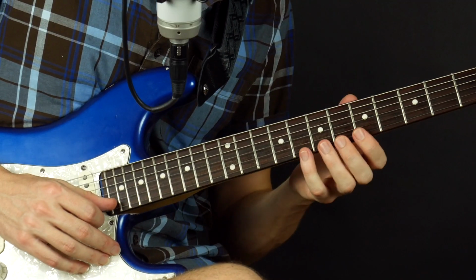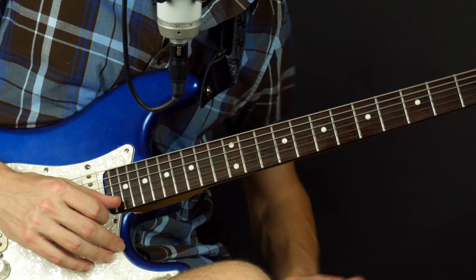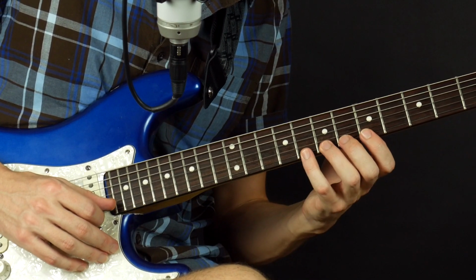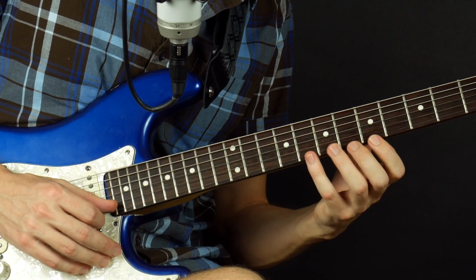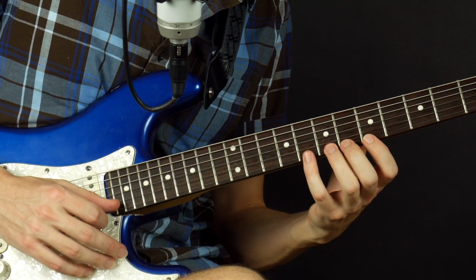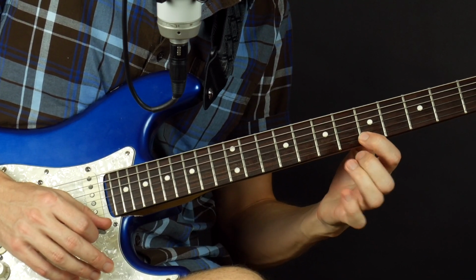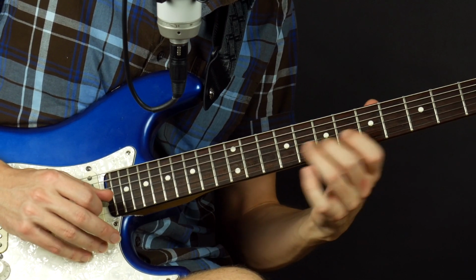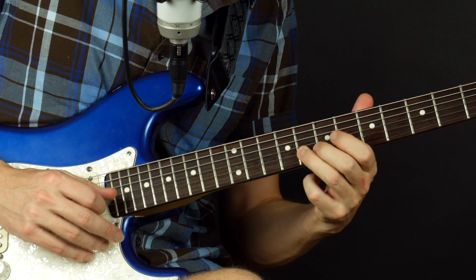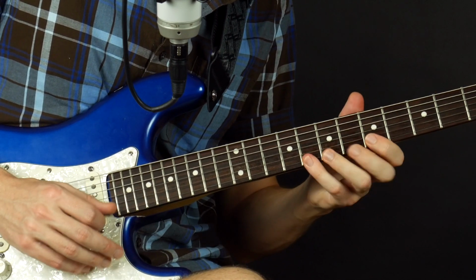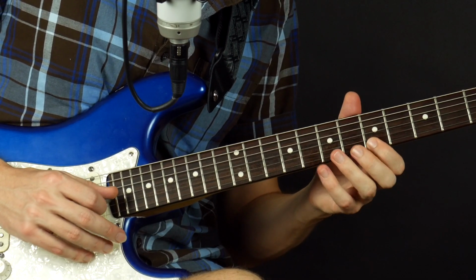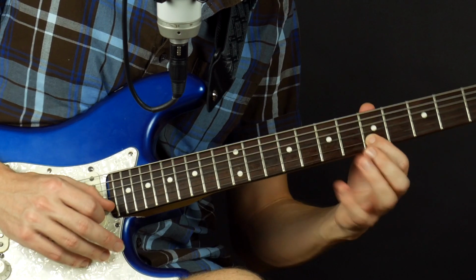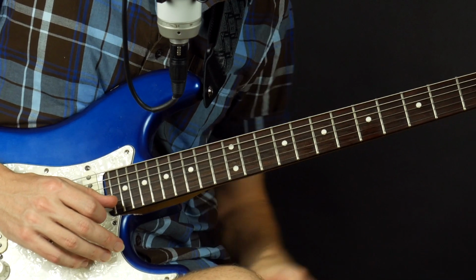Now there's a word called a glissando, which is where you go up the chromatic scale or down it really fast. Something like that. So what I'm doing is just pulling off. Or if I go up. So I'm just going. So that's another way you can use it.